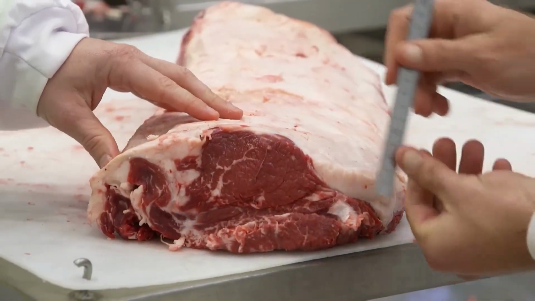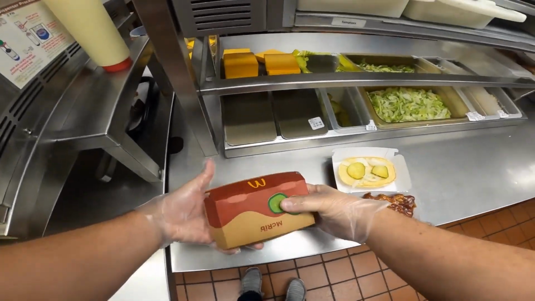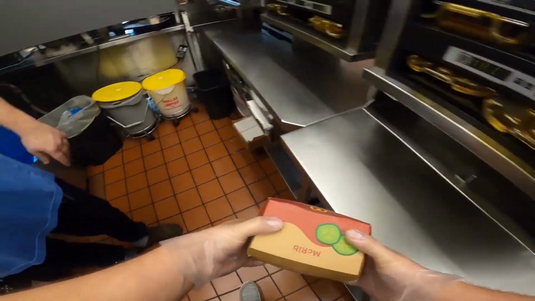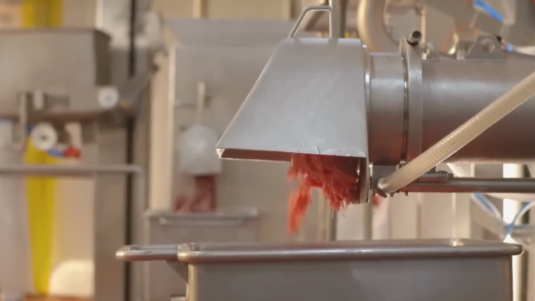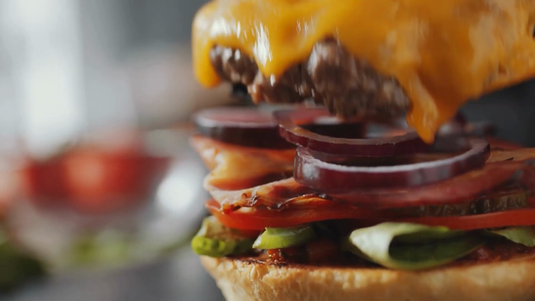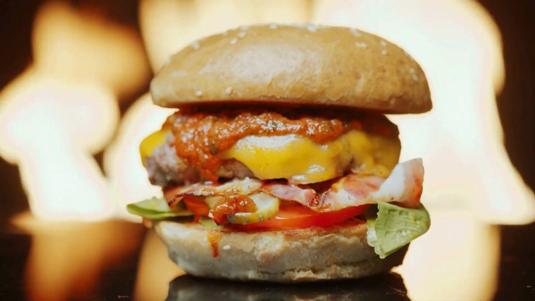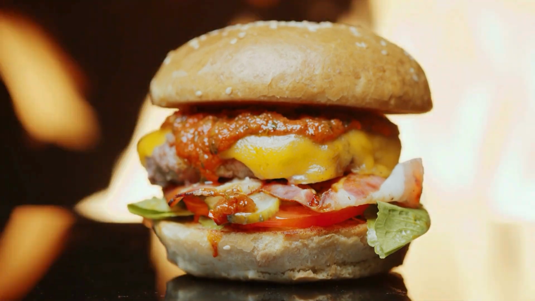The journey of a McDonald's hamburger from beef preparation to the final product served to the customer involves a complex and well-coordinated process. Each stage, from cutting and grinding the beef to freezing, packaging, transportation, cooking, and assembly, plays a vital role in ensuring that the hamburgers maintain consistent quality and flavor.